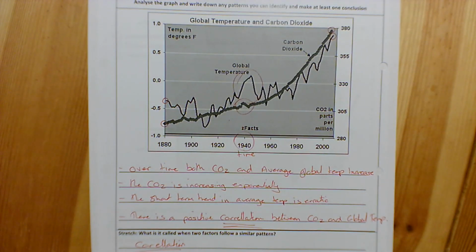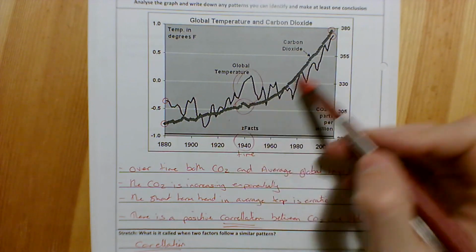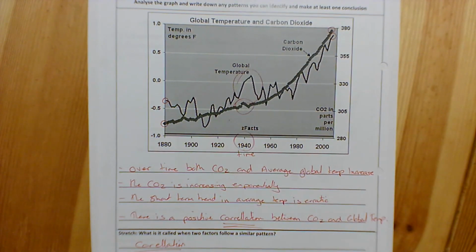So you've got to be careful not to jump to conclusions and say that, okay, because the data follows a certain pattern, this must be caused by that, when it's not necessarily the case. So yes, there is a correlation. Is there a causation? Not always. We have to look a little bit deeper to see if there is.